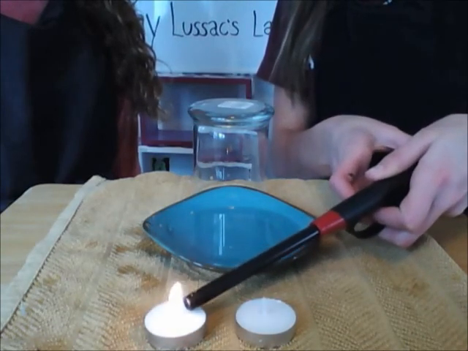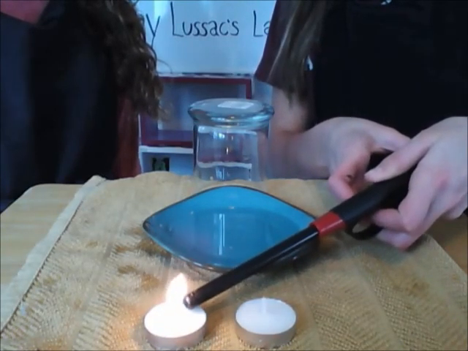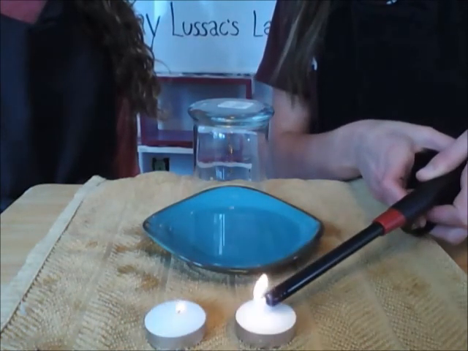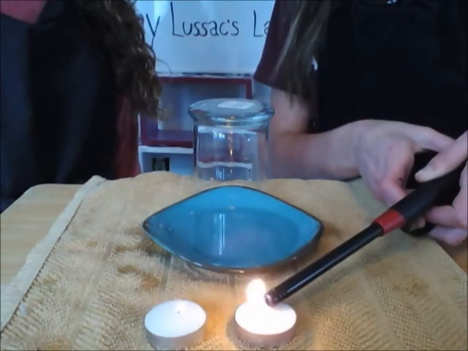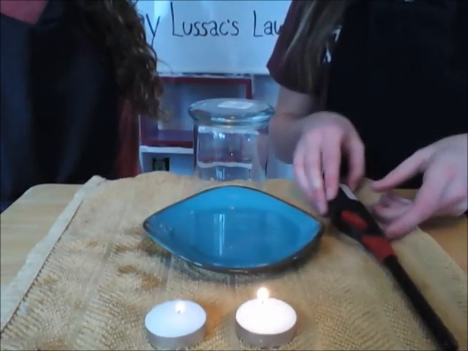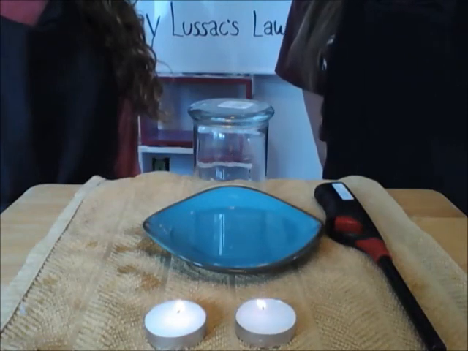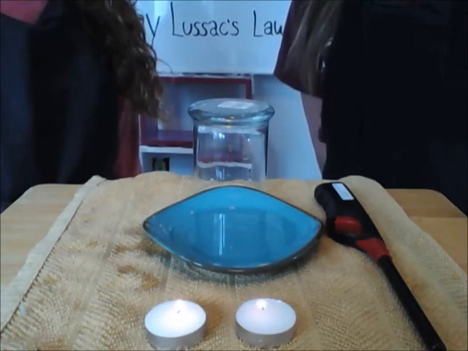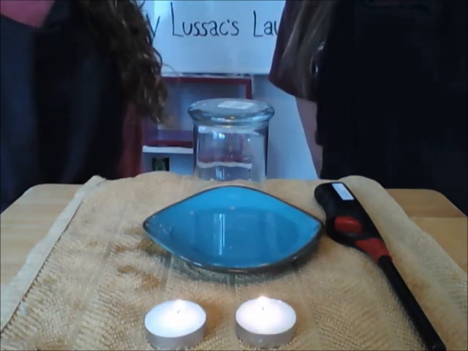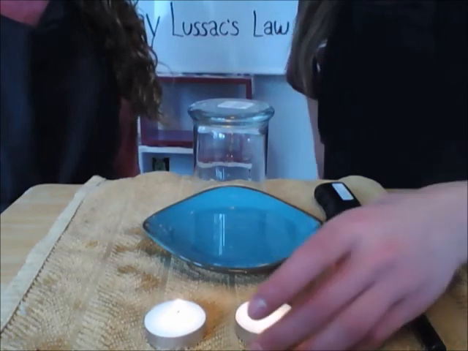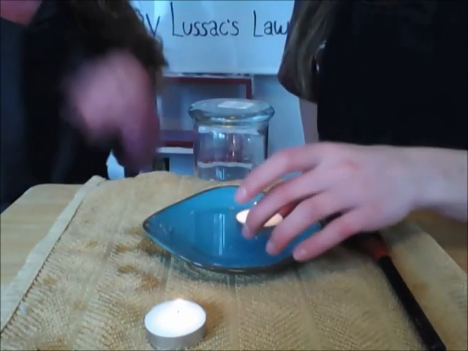First, fill the small platter with water. Then, light the 2 candles. Next, set the 2 candles in the water and place the beaker on top of them.